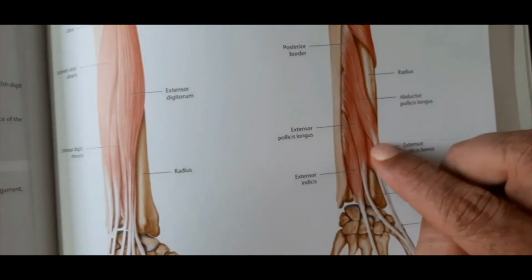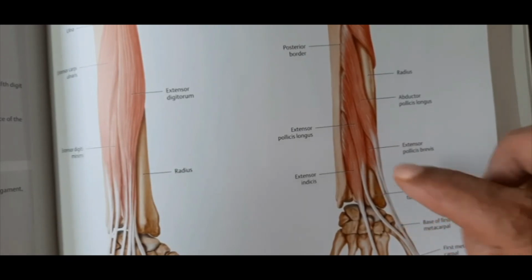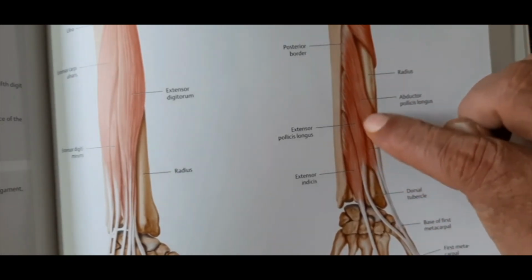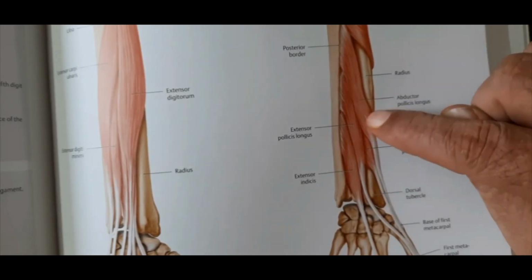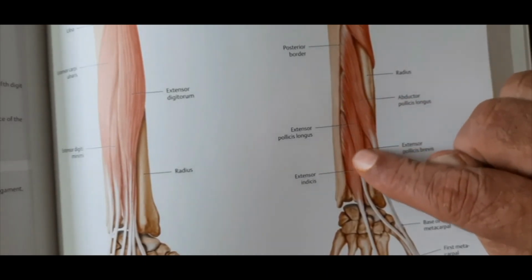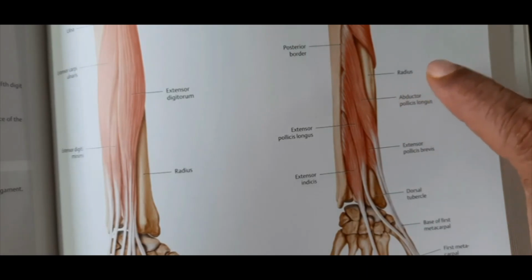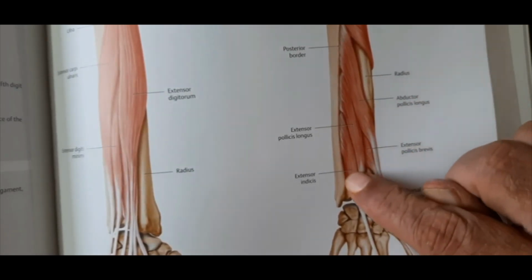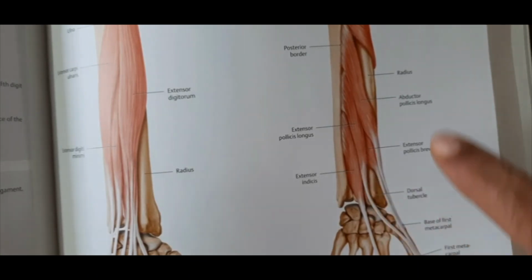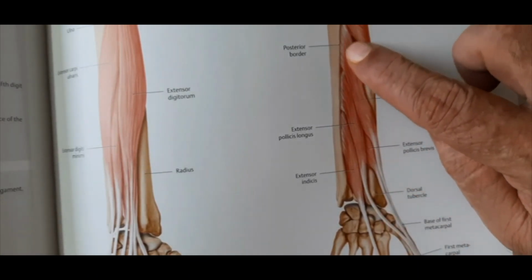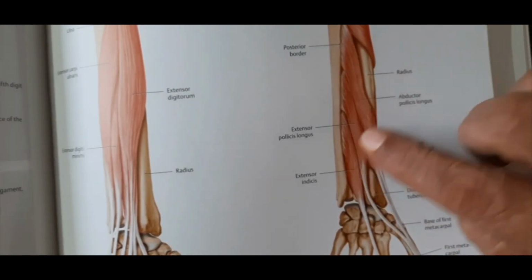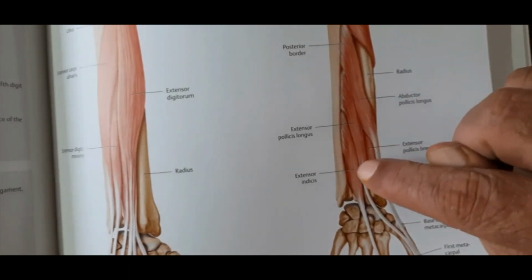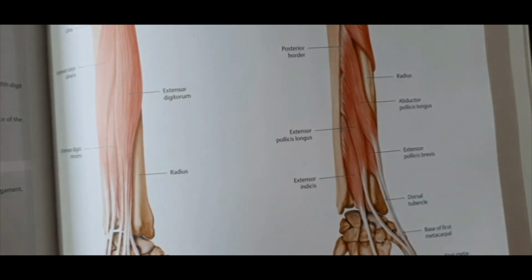So this extensor pollicis brevis was from the radius, but if you see this muscle, it is hidden between the abductor pollicis longus and the extensor pollicis longus. So extensor pollicis longus, then below that is the muscle called extensor indicis. So in a line there are 3 muscles: abductor pollicis longus, extensor pollicis longus, and extensor indicis.